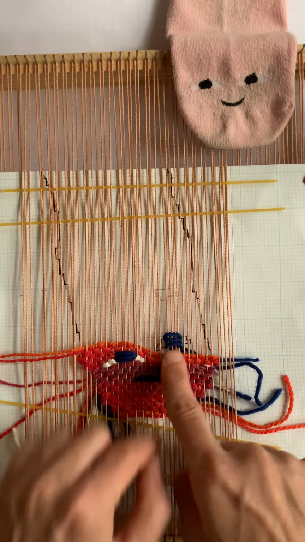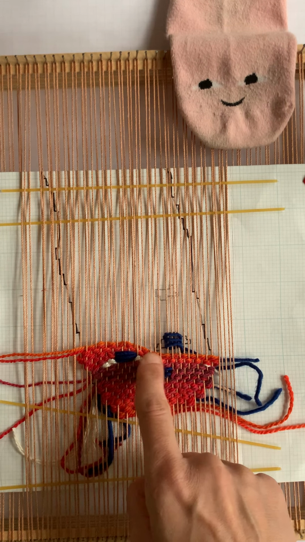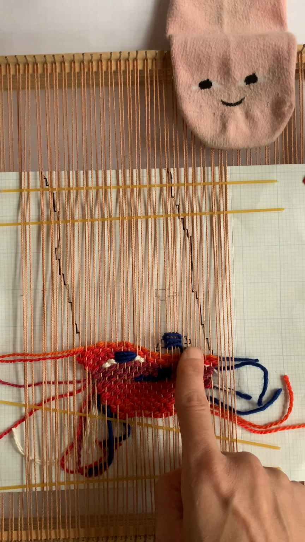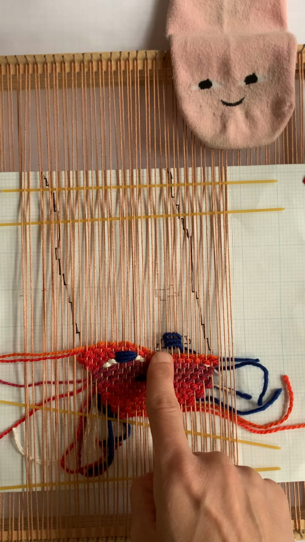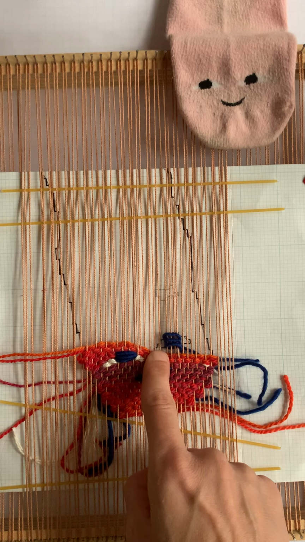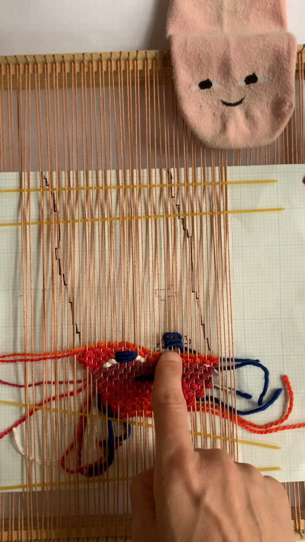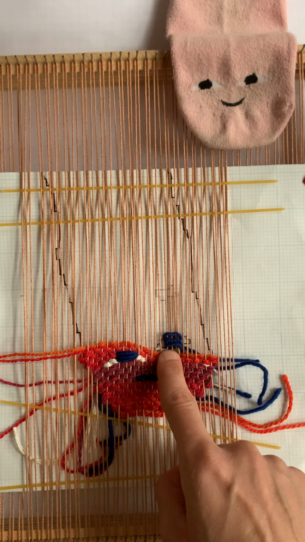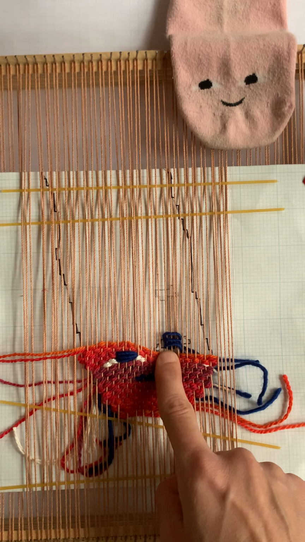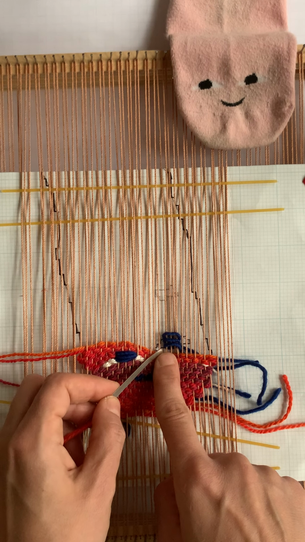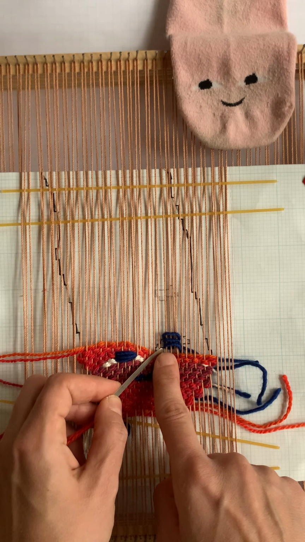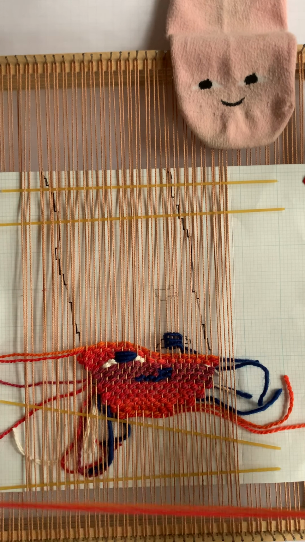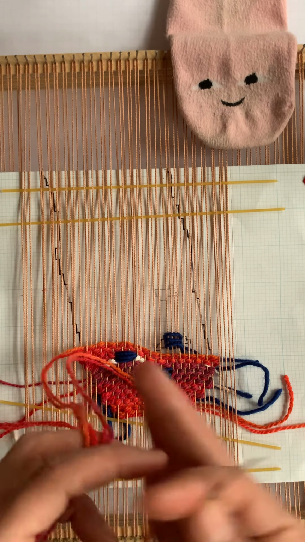Position that a little bit better, and I'm going to bring in some pink, but not where the white of the eyeball starts. I'm going to end the pink here. So basically I'm going to end the pink on this warp end here, but I'm not going to bring the pink from this side of the weaving.